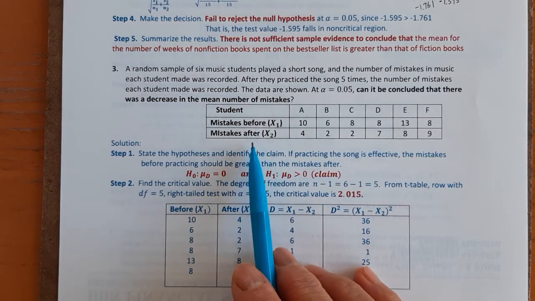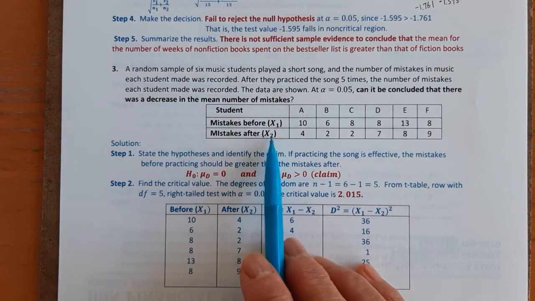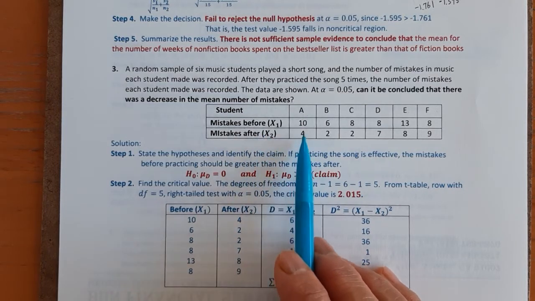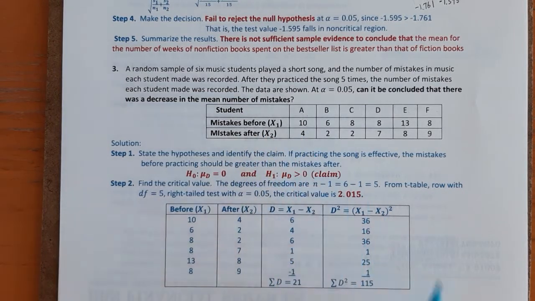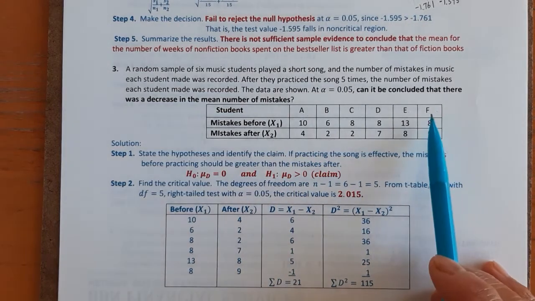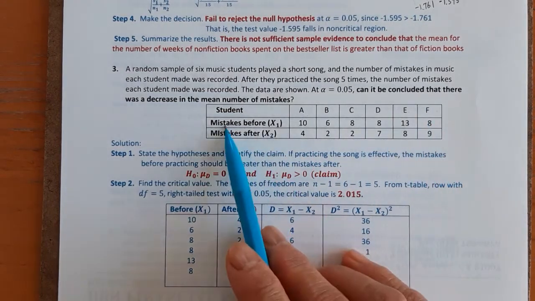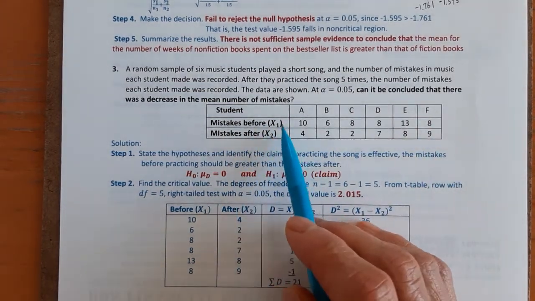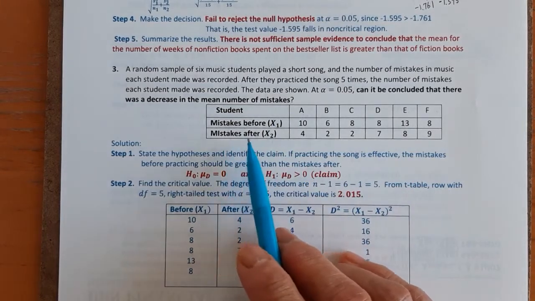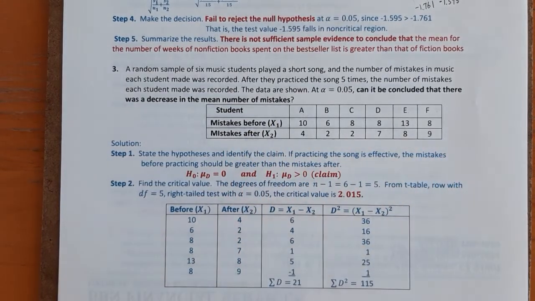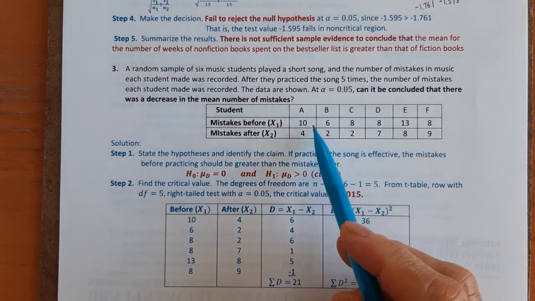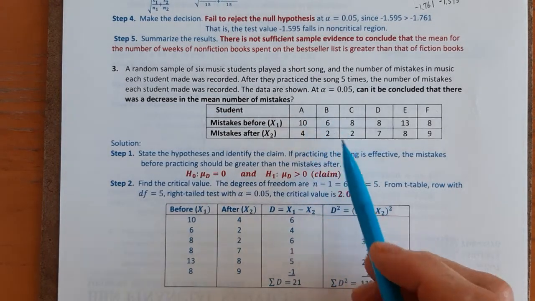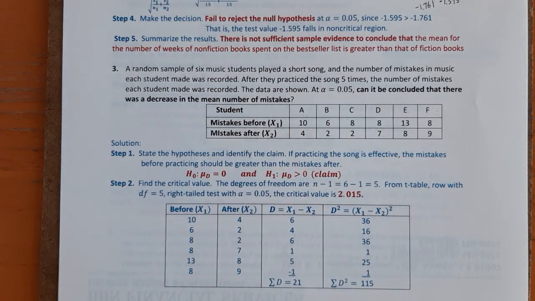After practice, the mistakes after practice, x2, is 4 mistakes, and so on. Like student F, before practice x1 is 8 mistakes, after practice x2 is 9 mistakes. And these are dependent samples, because each one is paired. So we will use the difference.